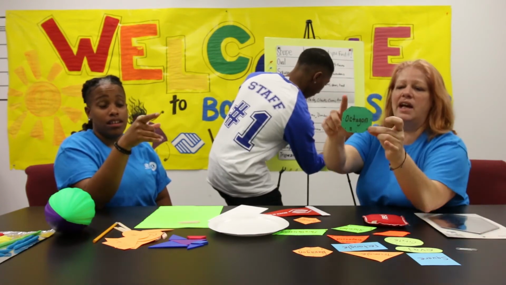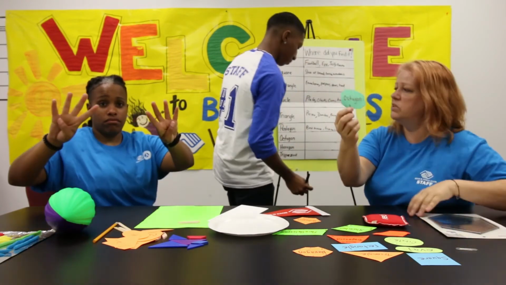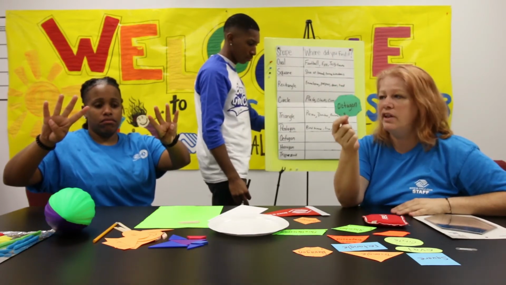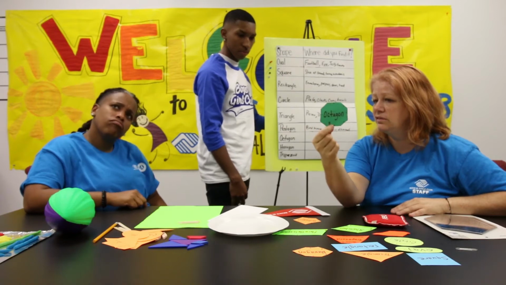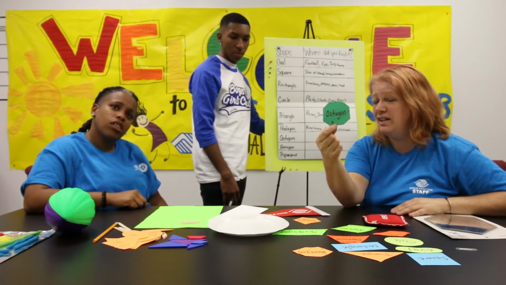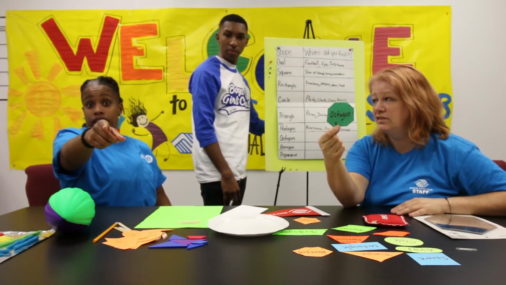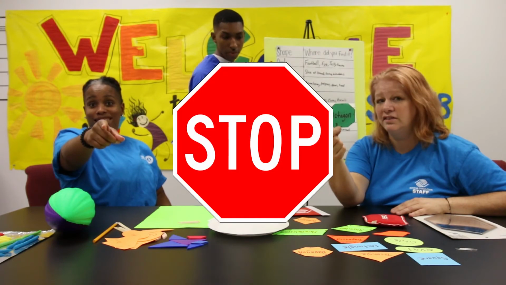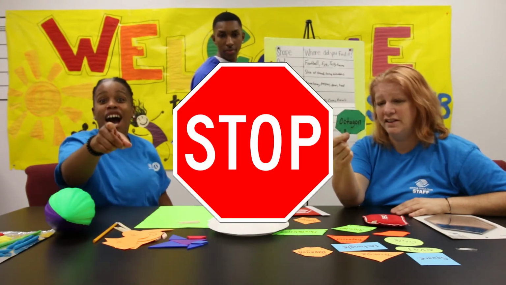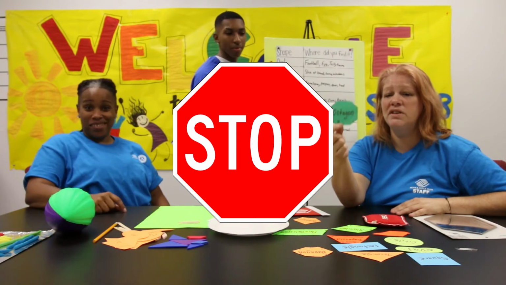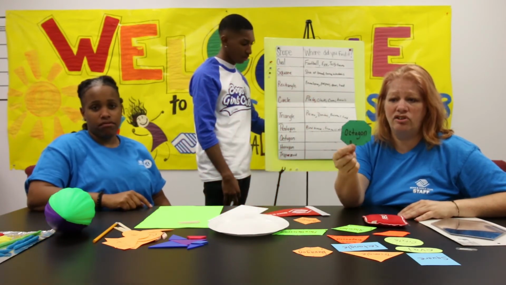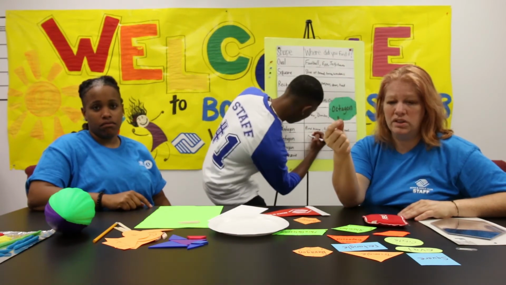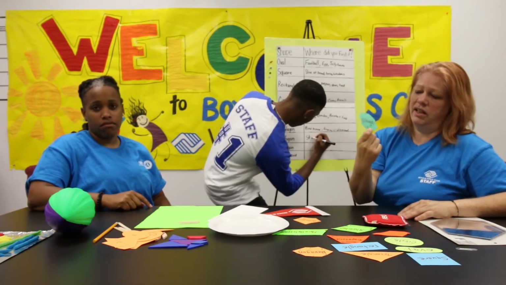Our octagon has 8 sides. What is the most common octagon we see every day? It's red. It's called a stop sign. Whenever you see a stop sign, think of it as octagon shaped. That's the most common octagon that I know.